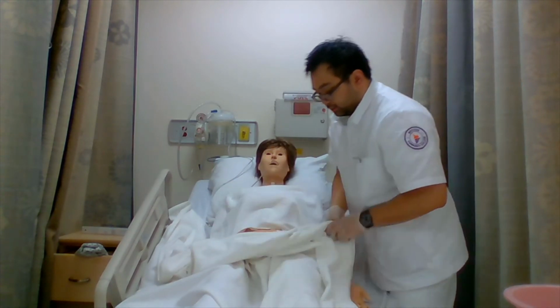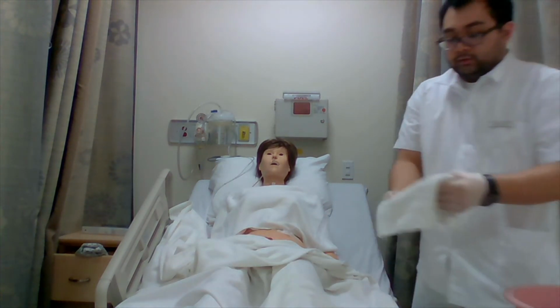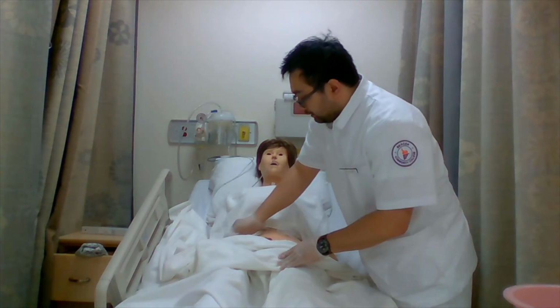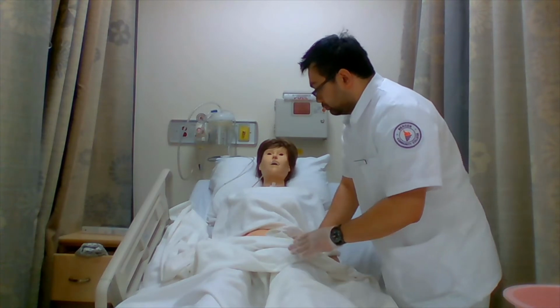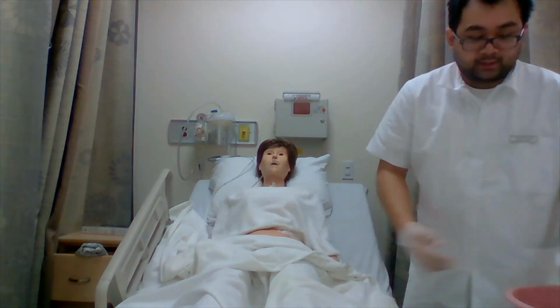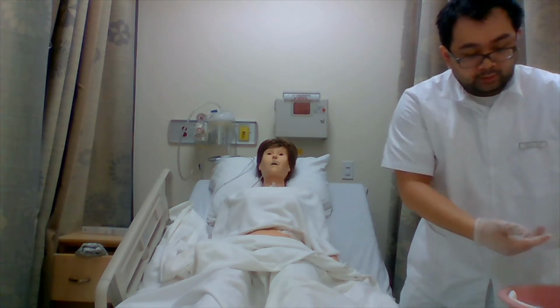Once again, exposing only the parts that we're working with. Once again, wash, circular motion once again. Also keep in mind you're assessing for any skin abnormalities, so redness, breakage, any new wounds.